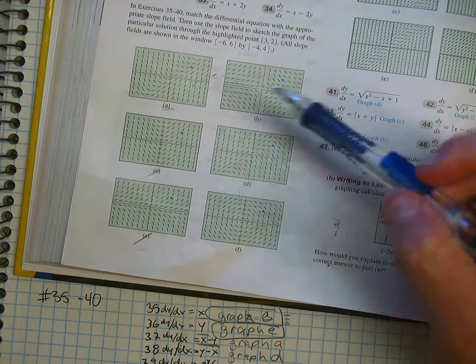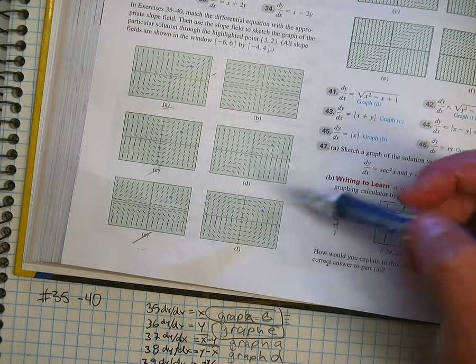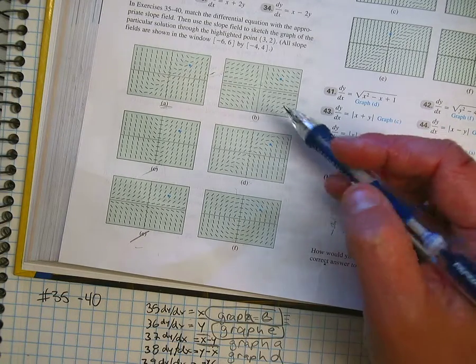I know I'm going really fast through this, but you guys just have to mess with them and start testing points, picking points and testing them. Figure out a way, because they're definitely going to be on the test and you want to make these easy points for you.